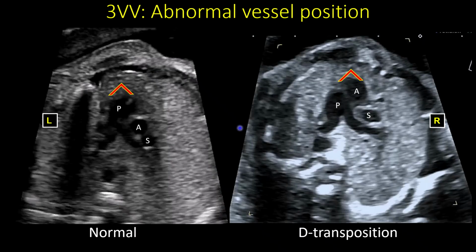So what's important about this view is that we can see the position of these arteries in this three-vessel view, and we can see that the pulmonary artery, again, is most anterior in the chest, where you have the SVC here on the right. The aorta is next, on the right of the pulmonary artery, but next to the SVC, and then the pulmonary artery, again, is more anterior, a slightly bigger main pulmonary artery than the aorta in a normal situation.